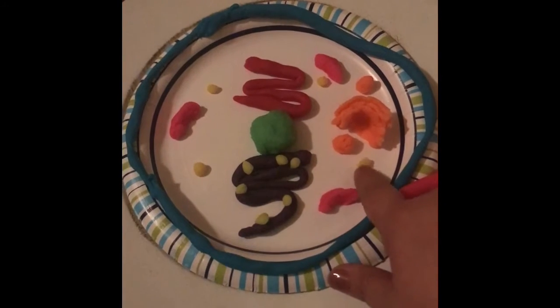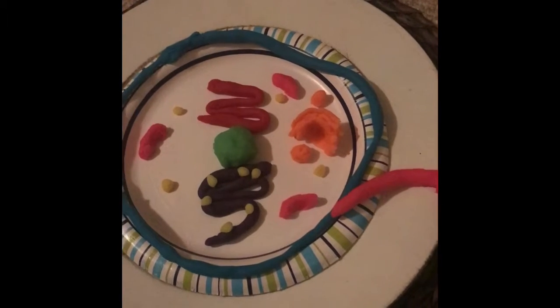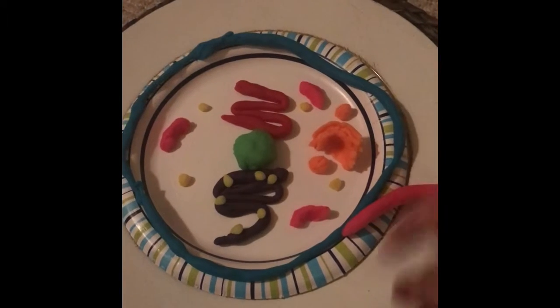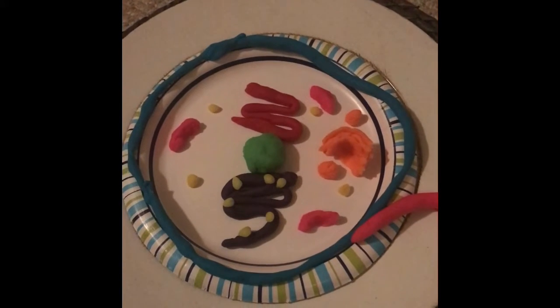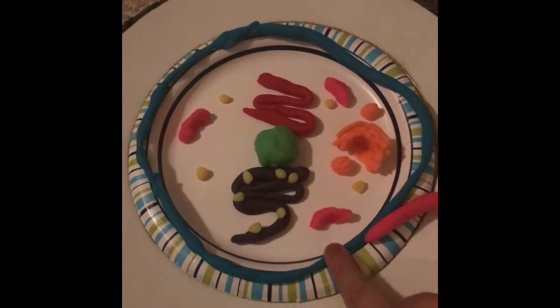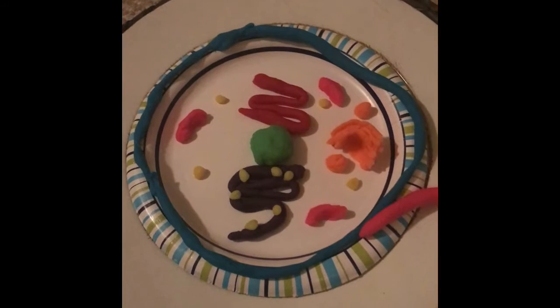The last thing that I have here is my flagella. My flagella whips back and forth, and it helps propel the cell to a new location. Cilia is another type of thing. It's a hair-like structure that can be found all the way around a cell that can help move it as well.